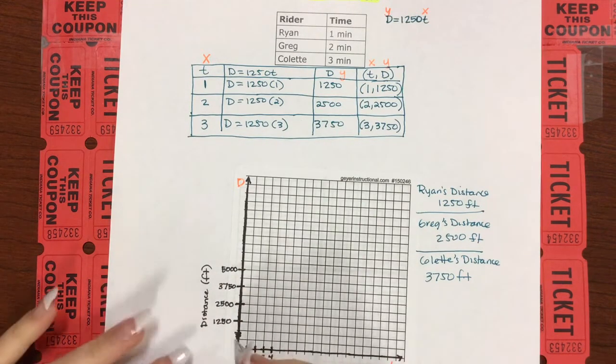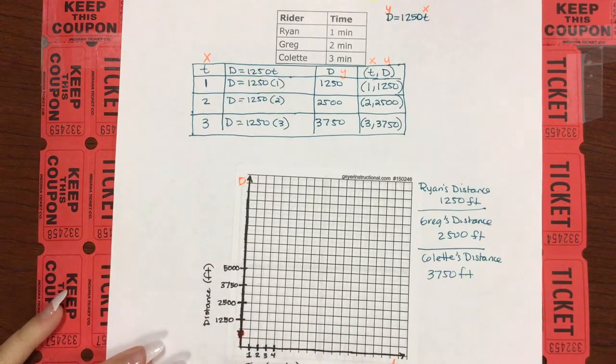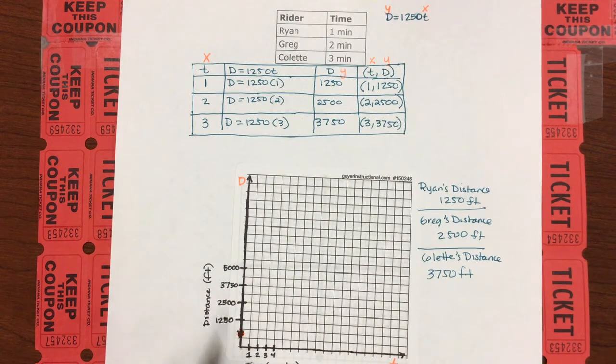And notice I have one of these little squiggly line things here, which means on the time we're going in increments of 1. That's pretty simple. But there's a lot of distance going on, so we scrunched up the graph and jumped to 1,250 and then 2,500 and 3,750 and 5,000. So those are the increments on the y-axis, which represents the distance.